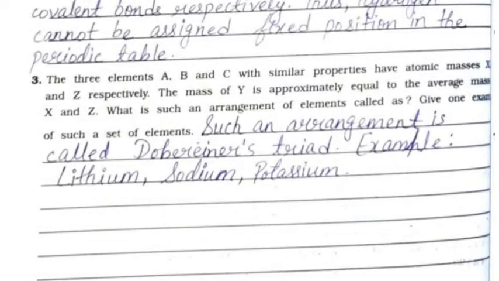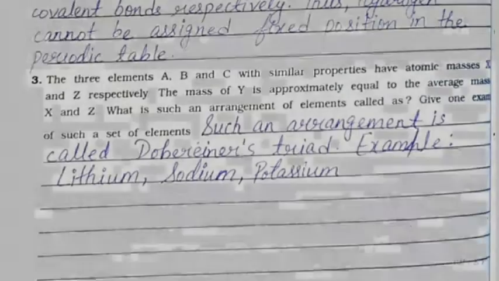Third one: three elements A, B and C with similar properties have atomic masses X, Y and Z respectively. The mass of Y is approximately equal to the average mass of X and Z. What is such an arrangement of elements called? Give one example of such a set of elements. So such an arrangement is called Dobereiner's triad. Example is lithium, sodium and potassium.